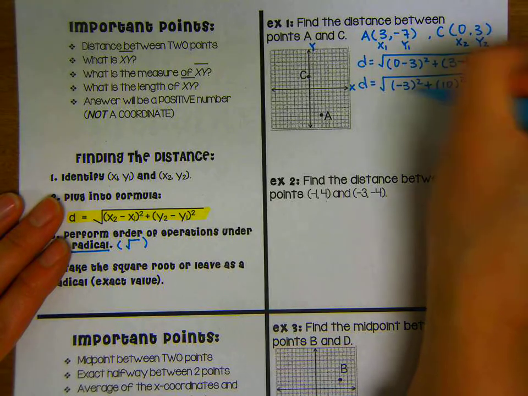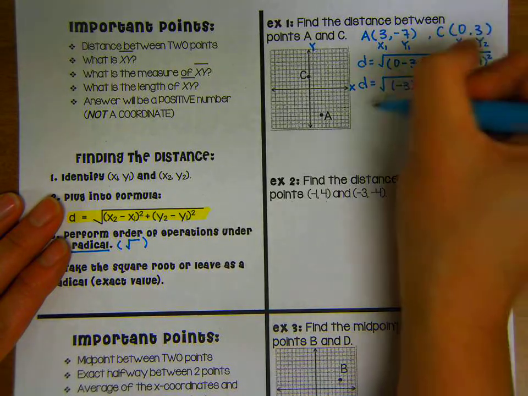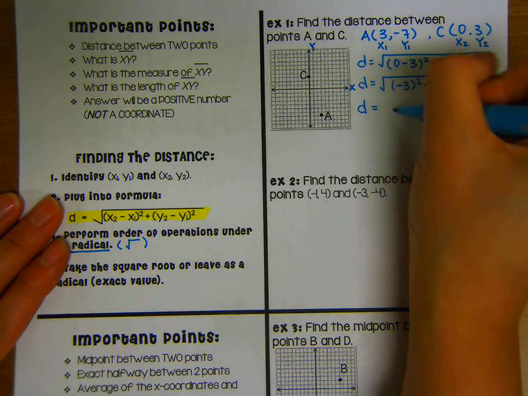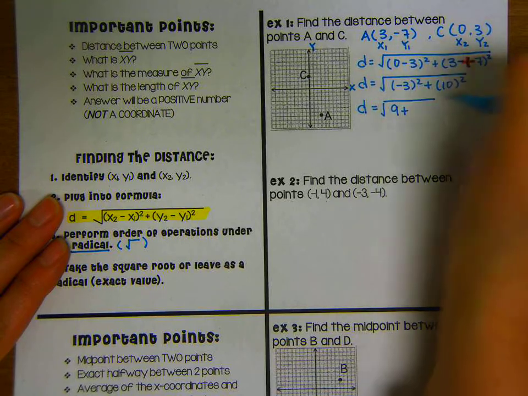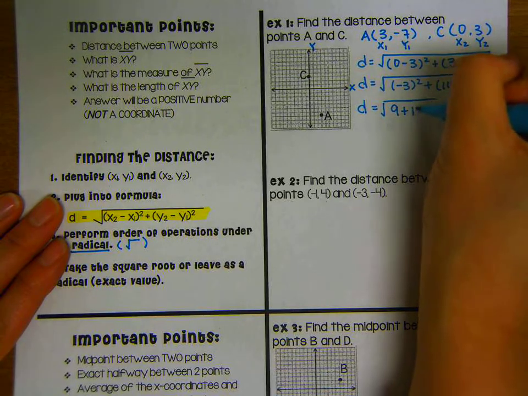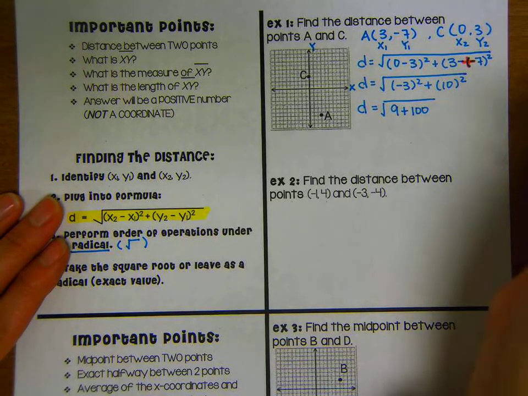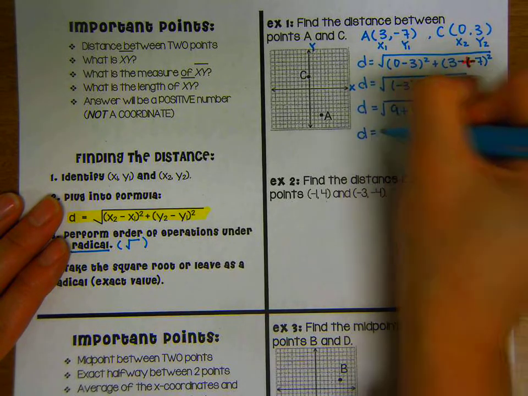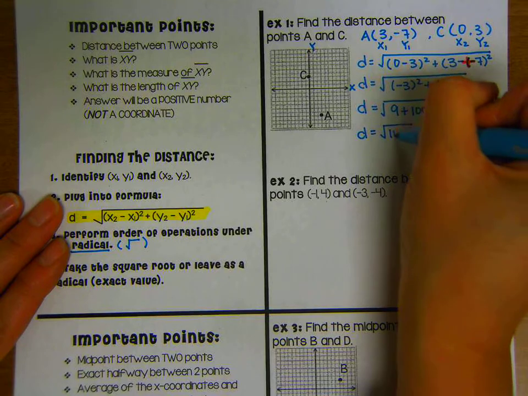And then I'm going to simplify these expressions. So this is equal to negative 3 squared becomes positive 9 plus 10 squared is 100. Then I'm going to simplify the expression again. d is equal to the square root of 109.